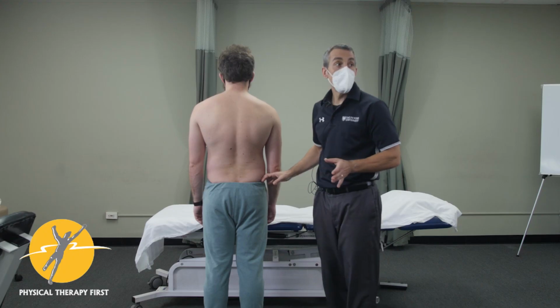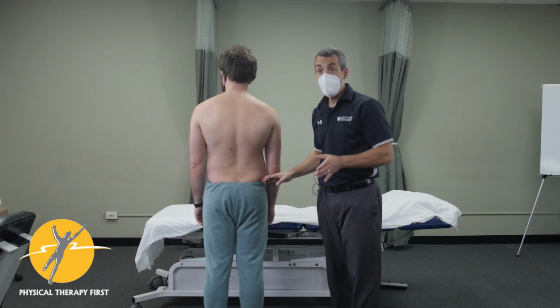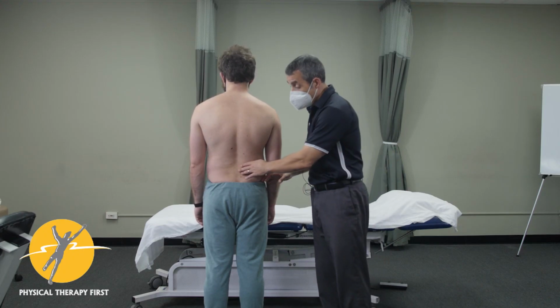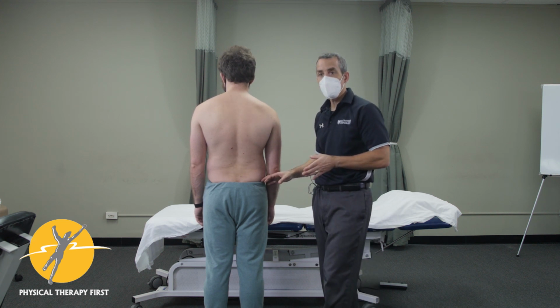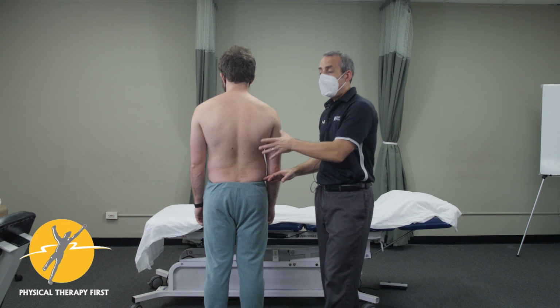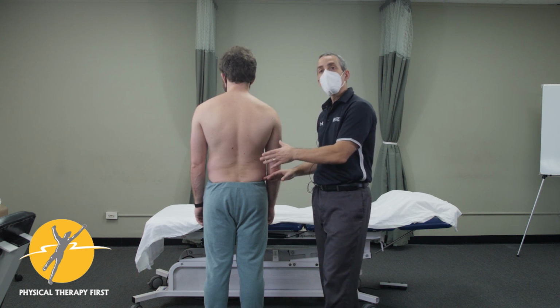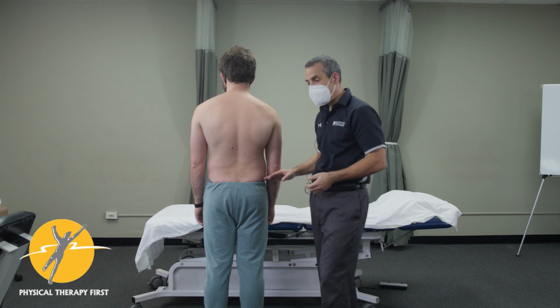So we're going to address the topic of the SI joint, which is everyone's favorite topic, but what I'm going to talk about is possibly how not to manipulate the SI joint, meaning how to screen the SI joint and then determine whether it is or is not involved.